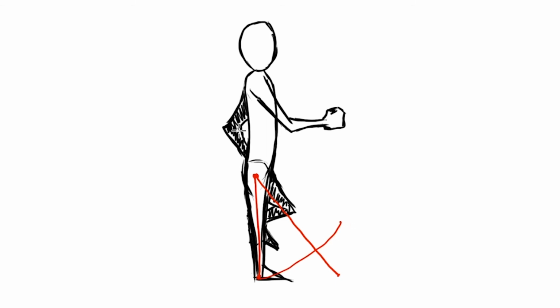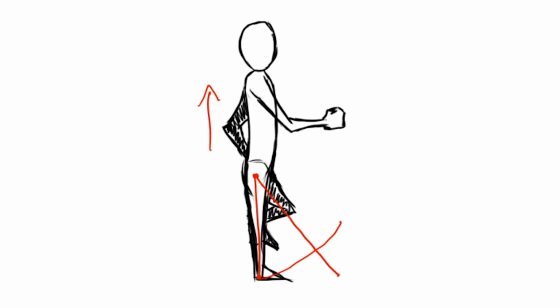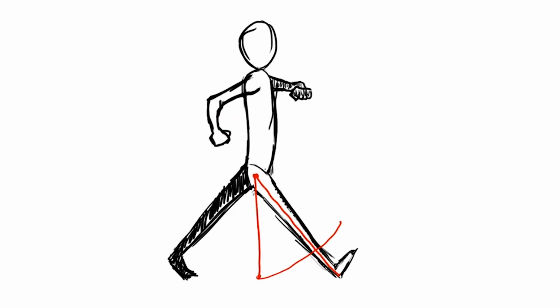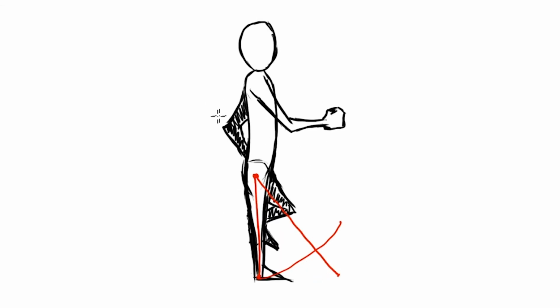And what we're lacking is some up and down movement from the body, particularly because this contact pose is so wide. The wider your legs are, the lower your upper body is going to be to the ground. So either in this contact pose, the upper body needs to actually sit quite a bit lower, or when we get to the passing pose, the upper body needs to be quite a bit higher.